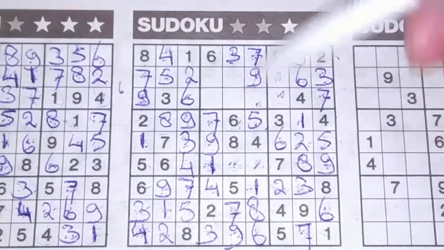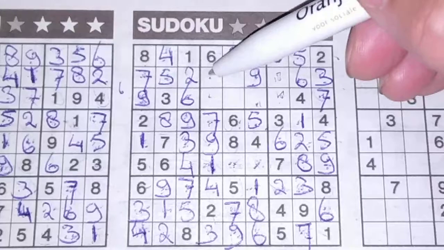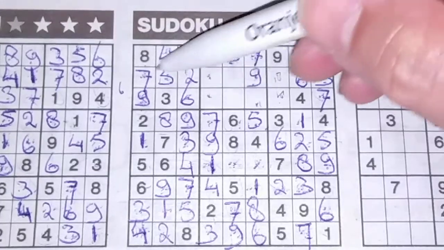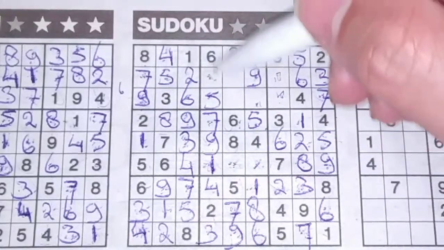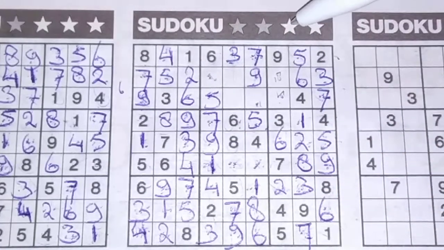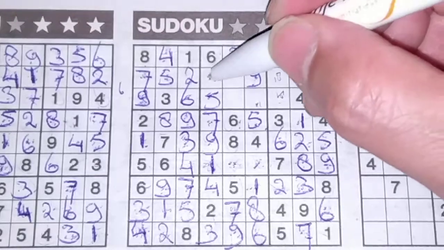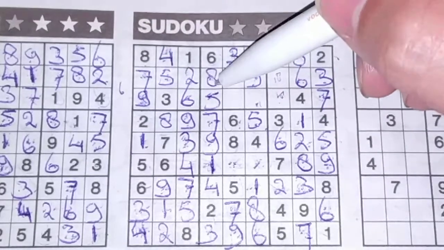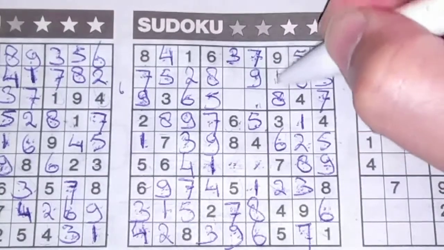5 in this column, 5 in the middle column, so the column next, the only 2 places for the 5 should be here or there. But I see here 5, no 5 there, 5 should be here. 1 box left in this column for the number 8, I believe. Yes. Now we have an 8 here, so this cannot be an 8. This should be the 8, and this should be the 1.